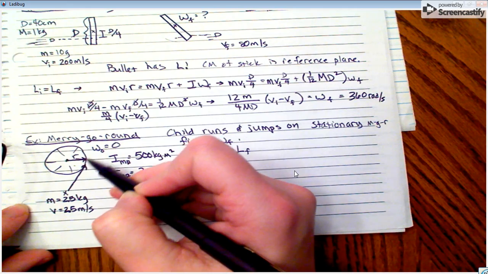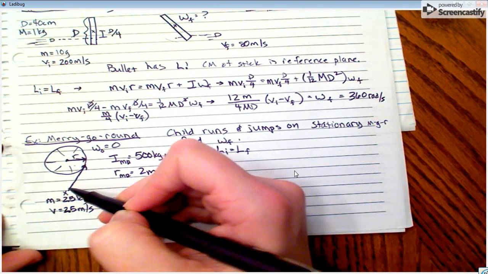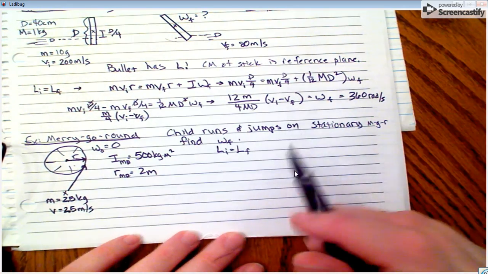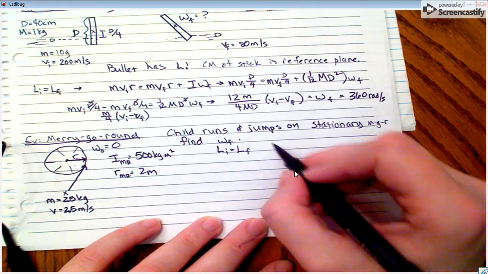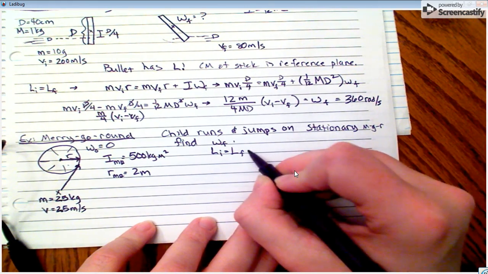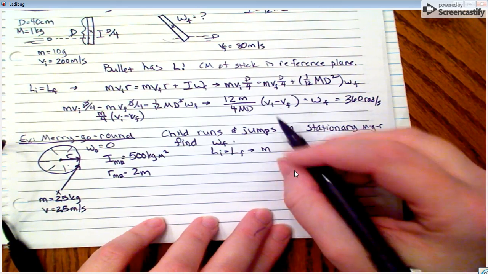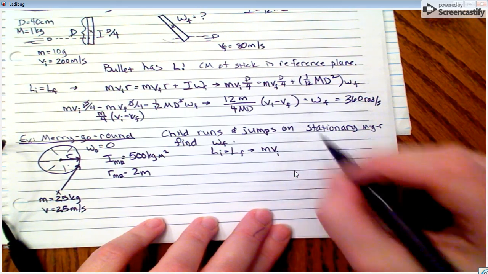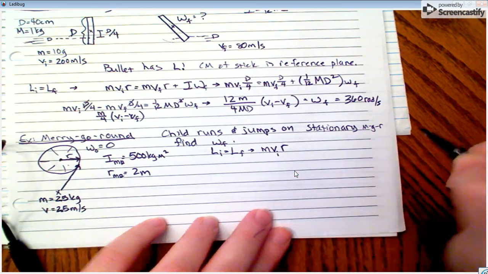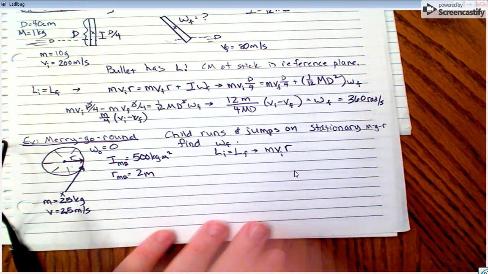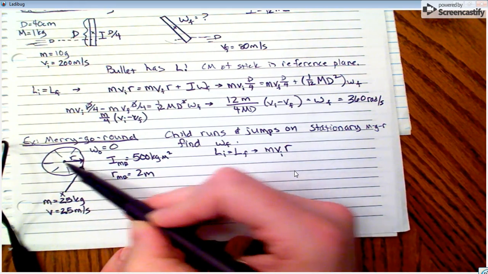He's moving in a straight line outside of that reference plane. So our initial angular momentum is going to be the mass of the kiddo times the initial velocity of the kiddo times the radius, which will be the radius of the merry-go-round, because that's the distance of closest approach.